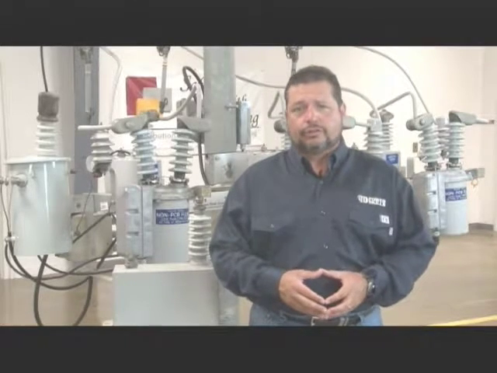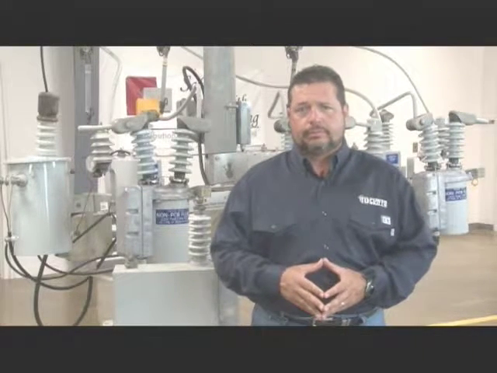A pole-top capacitor is a device that's connected to a circuit to accept and store electrical charges. They're used to help overhead distribution feeder systems operate more efficiently and reliably. In this course, we'll begin by covering the basic theory and operating characteristics of overhead capacitors.